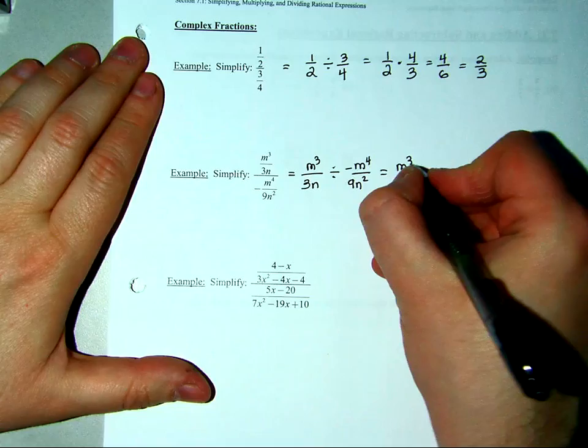Do not overthink. What is m cubed times 9n squared? M cubed, 9n squared, and usually we put the number out front. So I'm just going to say 9, m cubed, n squared. We're just going to stick them all together.